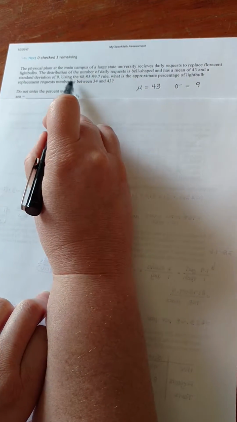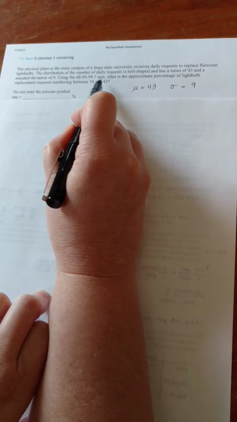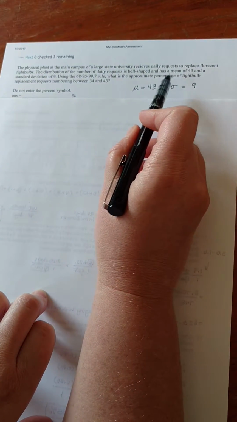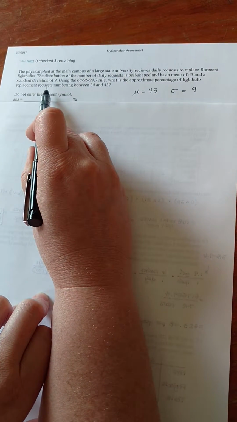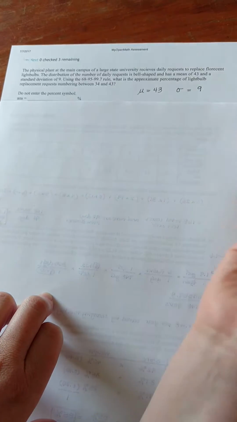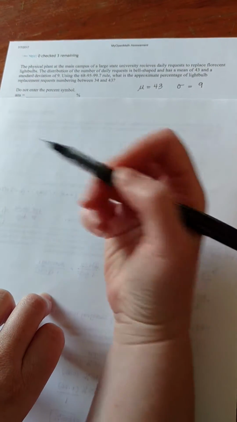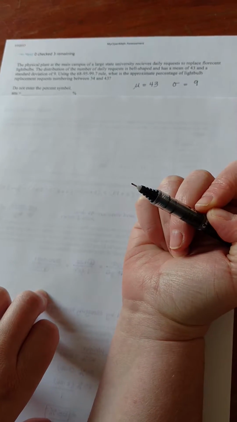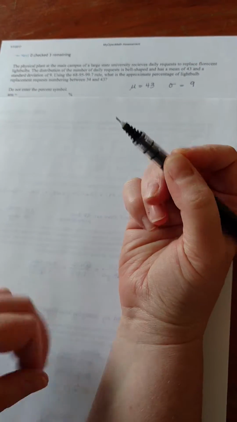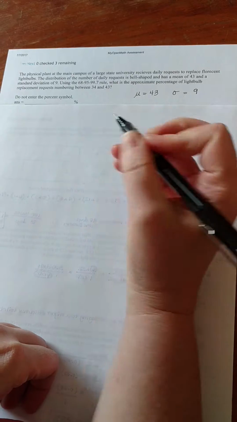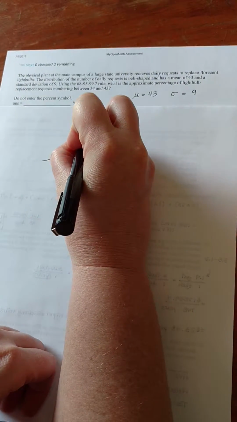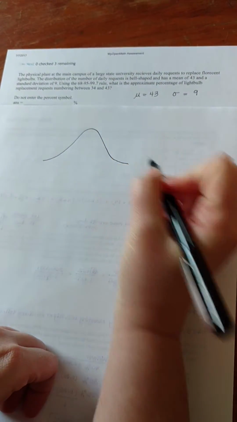So then it says, using the 68, 95, 99.7 rule, what's the approximate percentage of light bulb replacement requests numbering between 34 and 43? Now yours is going to be different because these numbers do get randomized, but we can still use this question to show you how we would talk about this. So let me draw a normal distribution, which will not be perfect, but it'll be fine.